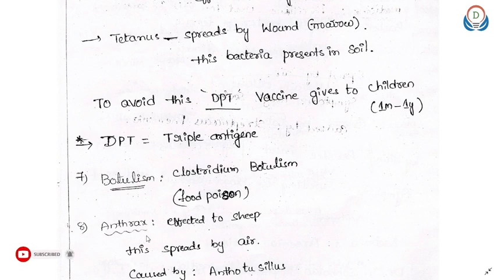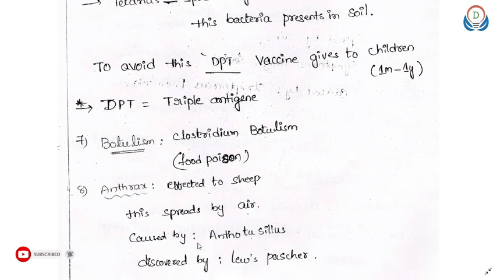Anthrax. Even in earlier classes, we learned about anthrax, right? Anthrax affects cattle, like cow and ox, and sheep. It spreads through air. It is caused by Bacillus anthracis.